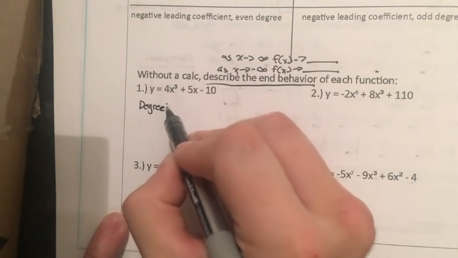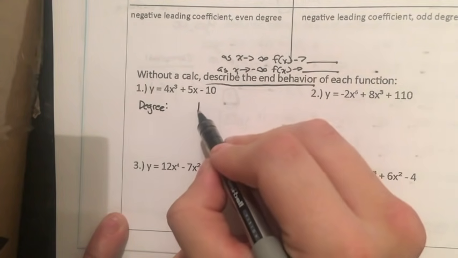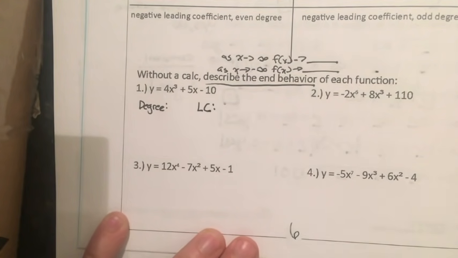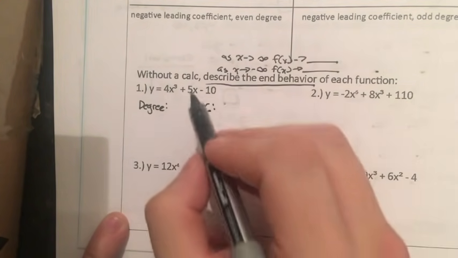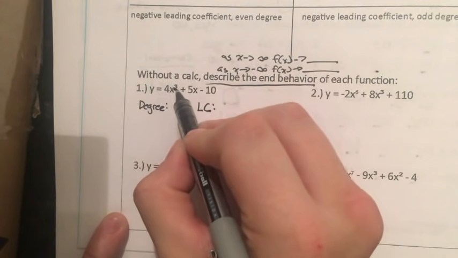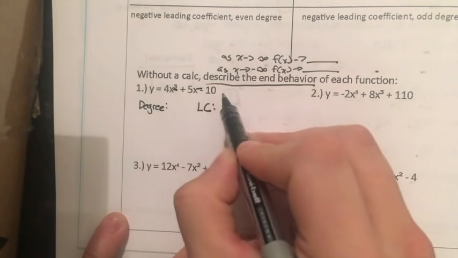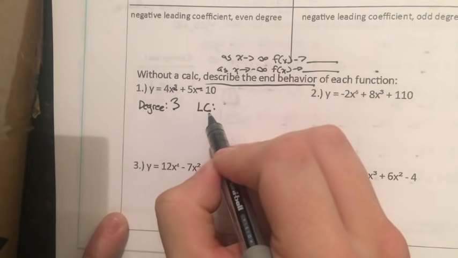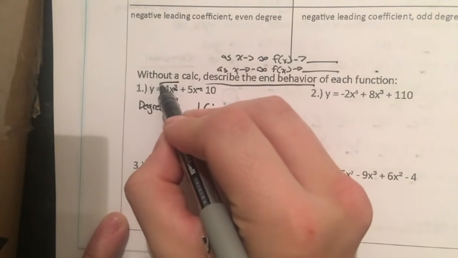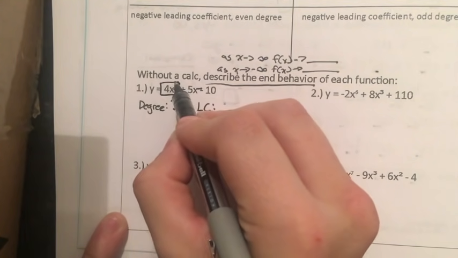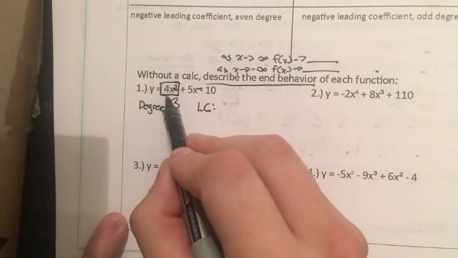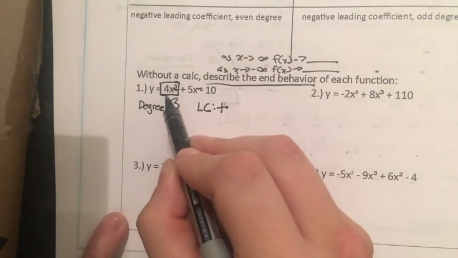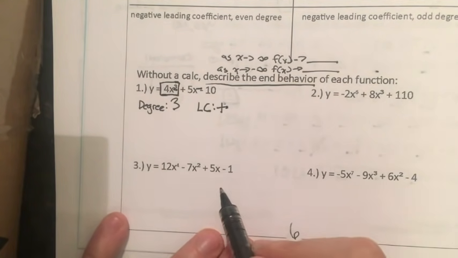What is the degree of the polynomial, and what is the sign of the leading coefficient? Since the degree is simply the largest exponent, I look at the exponents on my x's and pick the biggest number, 3. To find the sign of the leading coefficient, I look at that term of highest degree. If that first number is positive, I write positive. If that first number is negative, I write negative.